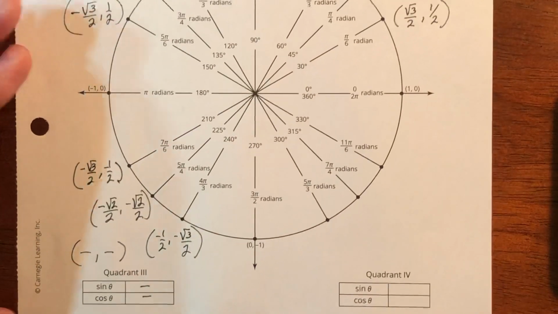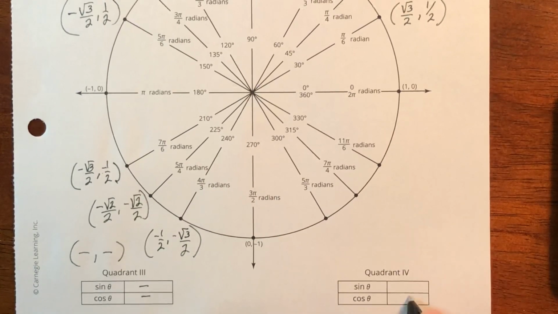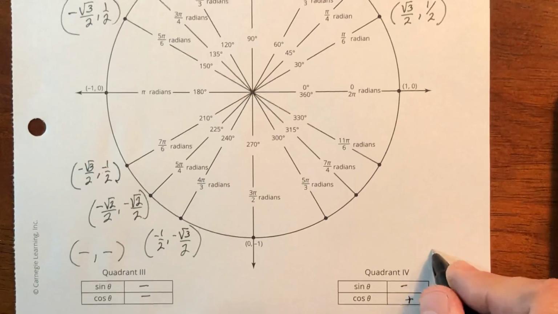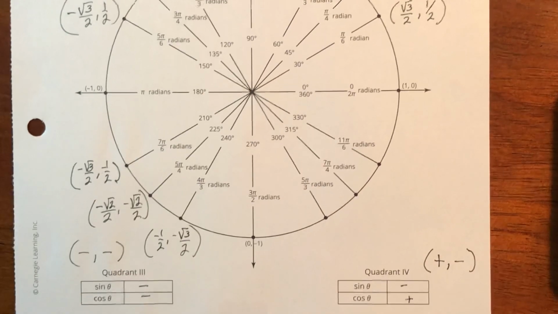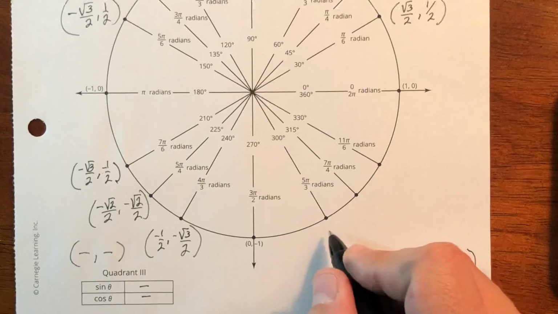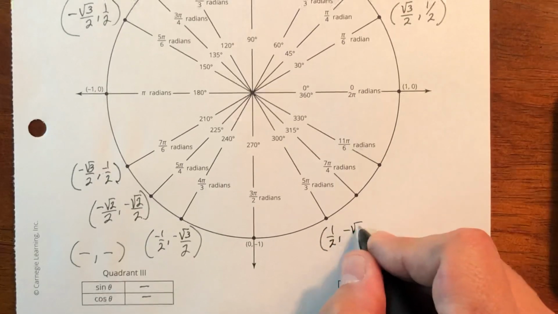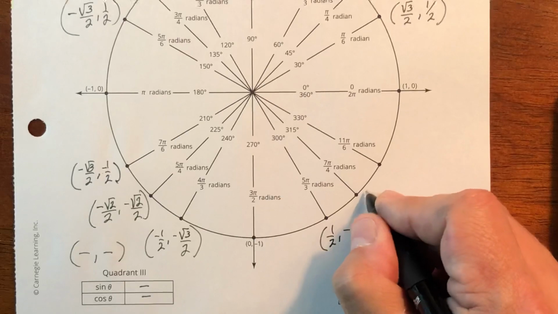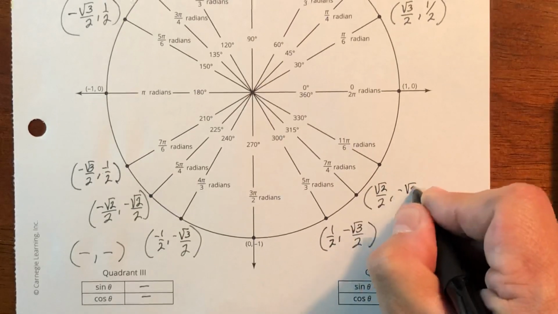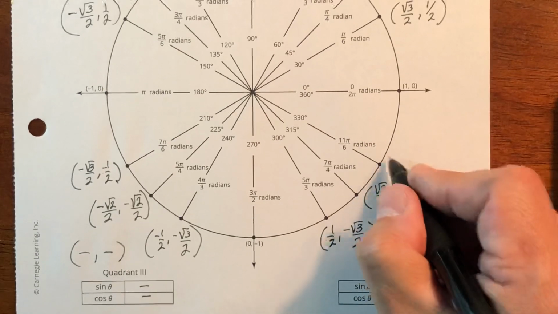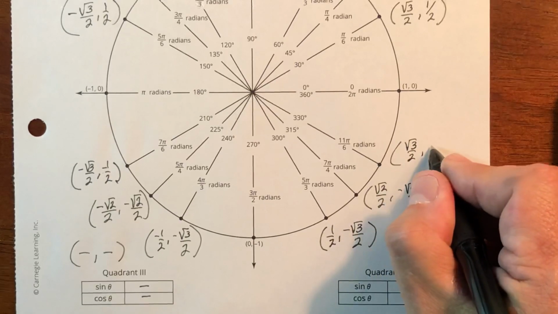Almost done. Let's go over to quadrant 4. Now in quadrant 4, the cosine is positive and the sine is negative because that means the x-coordinate is positive and the y-coordinate is negative. So let's keep going. That means that for this one, you're going to get positive 1/2, negative square root of 3 over 2. For 7 pi over 4, we get positive square root of 2 over 2, negative square root of 2 over 2. And for 11 pi over 6, you get positive square root of 3 over 2, negative 1/2.